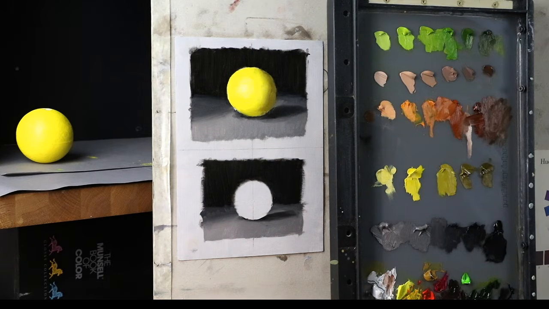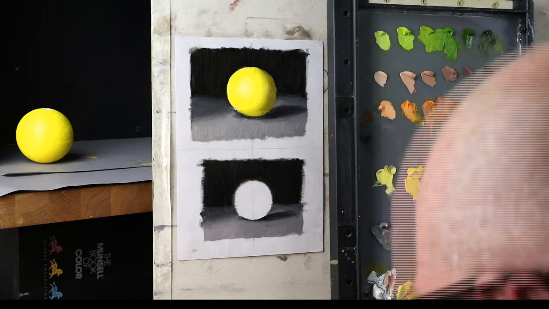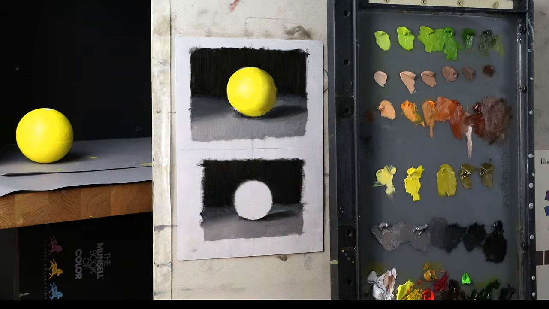Someone, Sharon, has said, if you're not using the complementary colour for the shadow, what do you mix with it? Grey, brown? It depends entirely on the local colour. And that's a really good question.